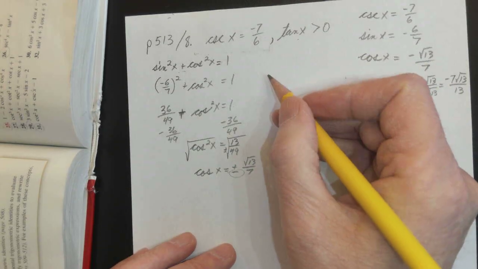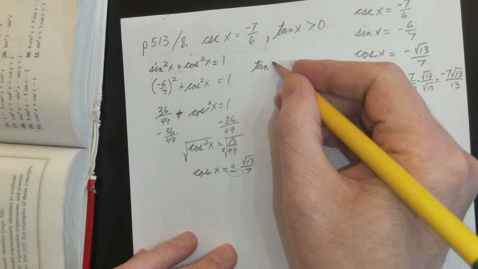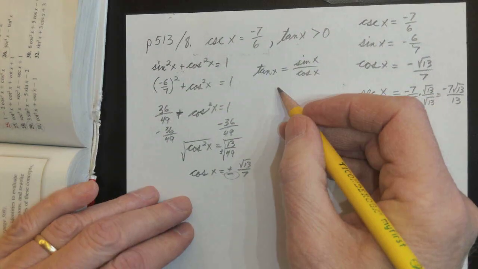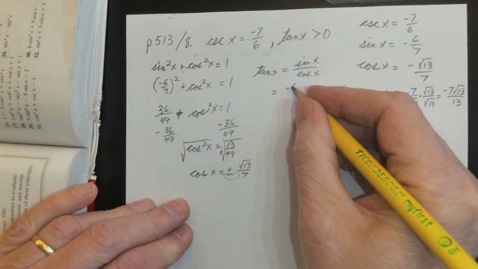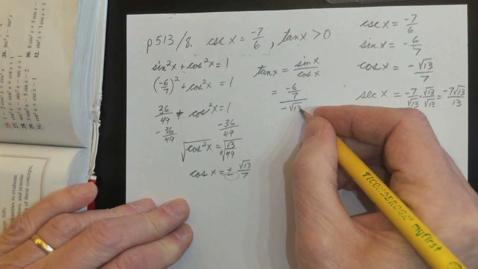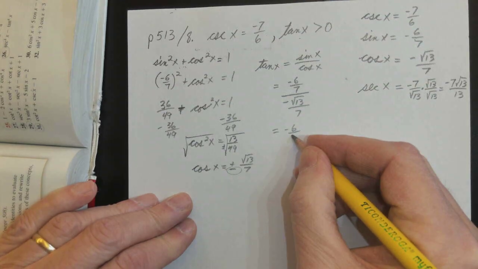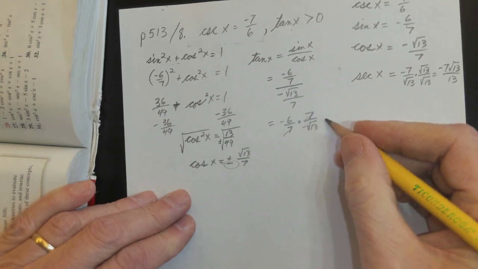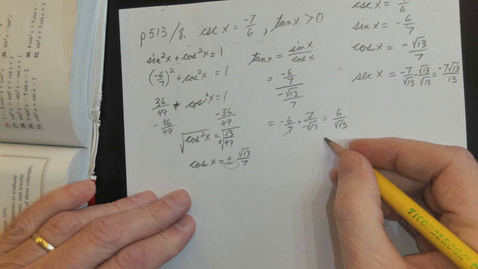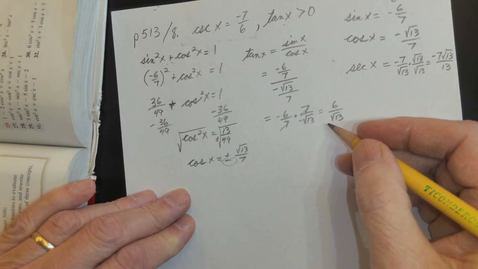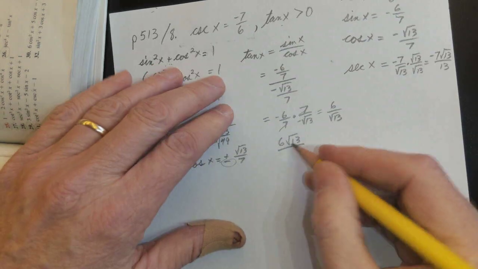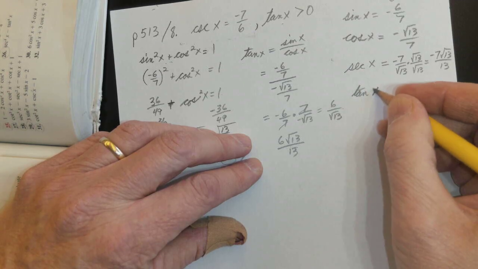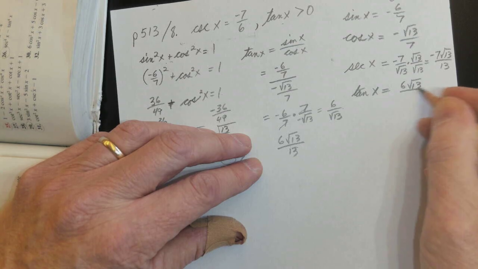And then tangent. Use this identity. Tangent of x is sine of x over cosine of x. Sine is negative 6/7. Cosine is negative square root of 13 over 7. We'll keep, we'll change, and we will flip. So we're going to get a positive, like we were supposed to. 6 over square root of 13. If I rationalize the denominator, I get this, right? So tangent of x is 6 radical 13 over 13.